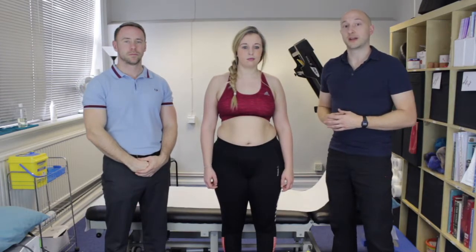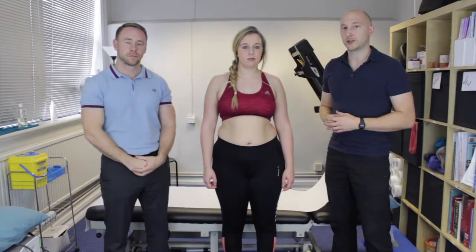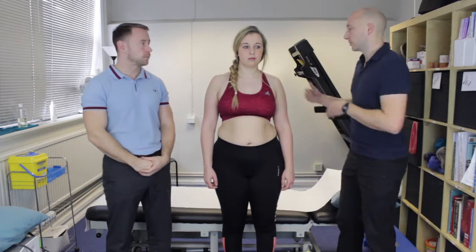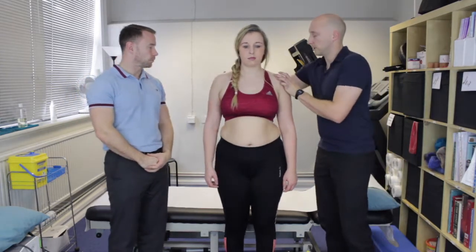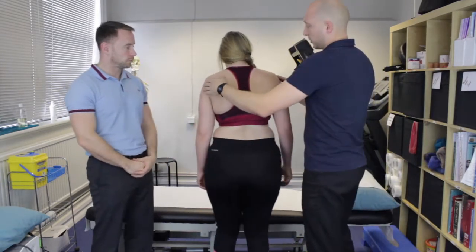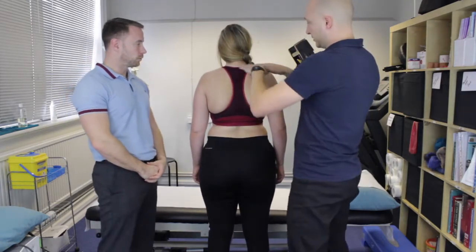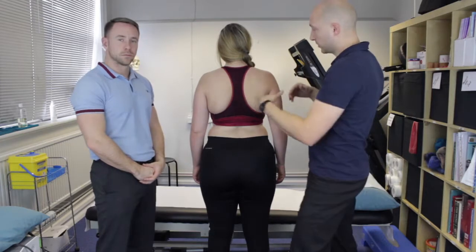Okay, so in this video we're going to go through quick shoulder observation and inspection. When you have a shoulder patient, the sorts of things you should be looking for initially when you first start assessing the patient objectively. So with Karina here, if we turn you around, Karina, to the back. Again, with shoulders, what I would be looking for is levels, so general levels of the shoulder.